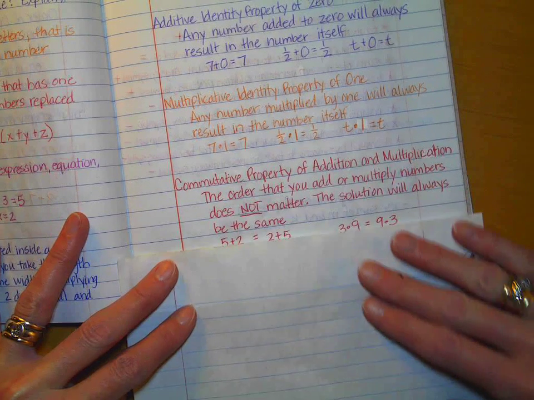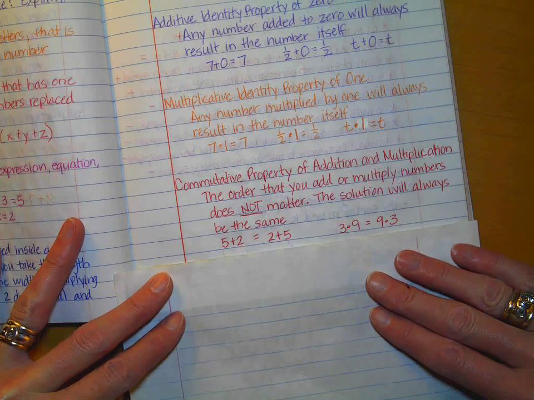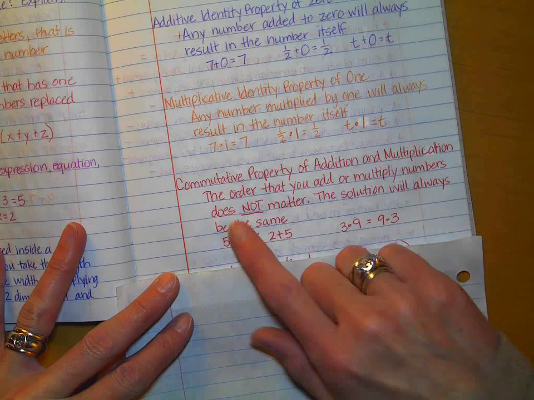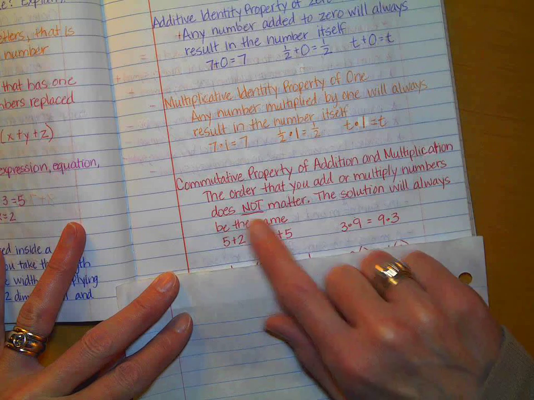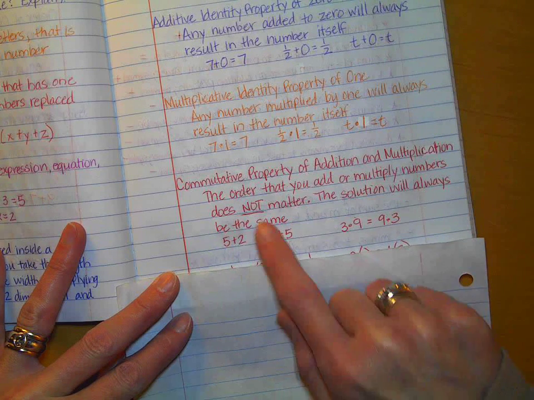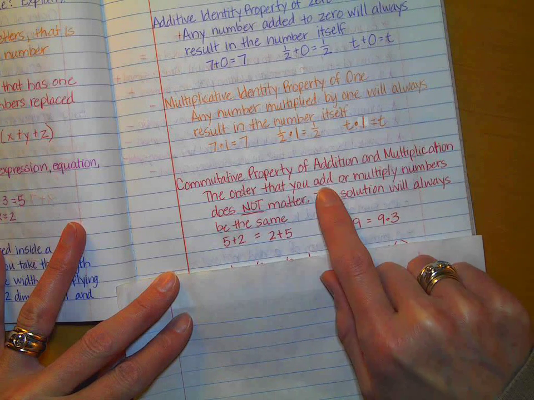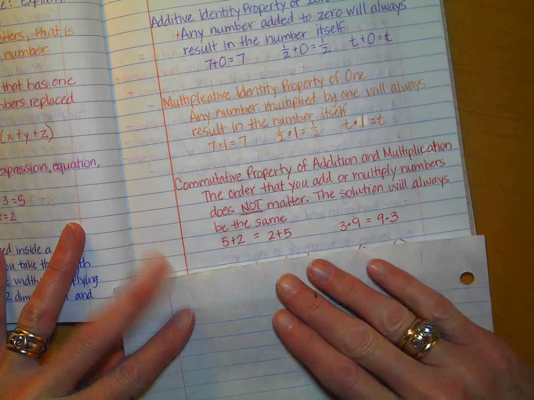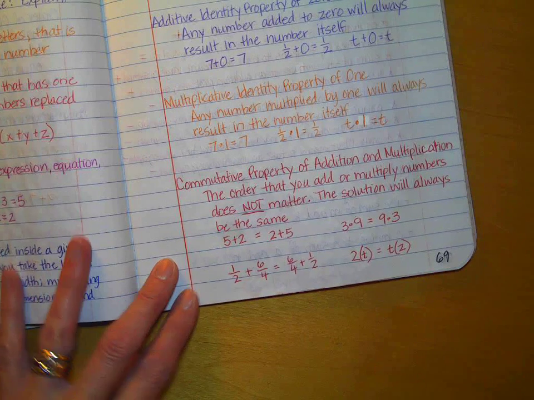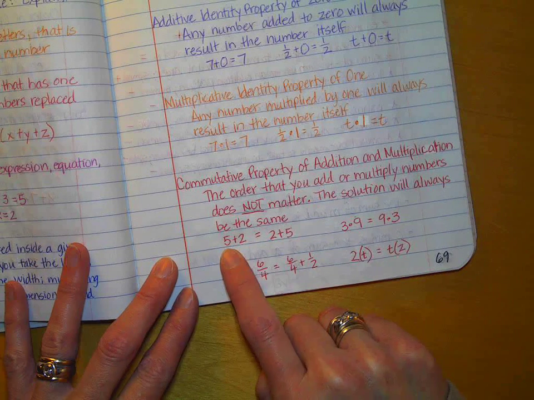Okay, the last one that I have for you is the commutative property of addition and multiplication. The key thing to remember about this property is the order that you add or multiply numbers does not matter as long as you are adding or multiplying. The solutions will always be the same. And I came up with a couple of examples to show you this.